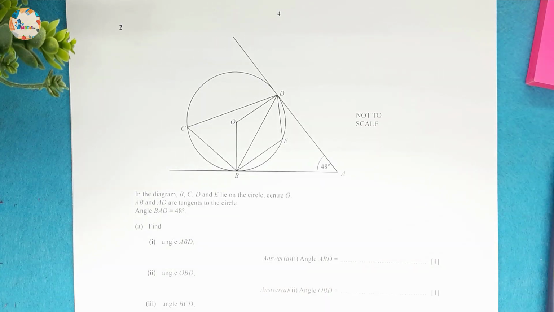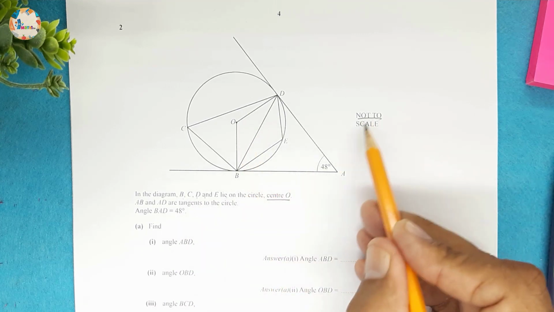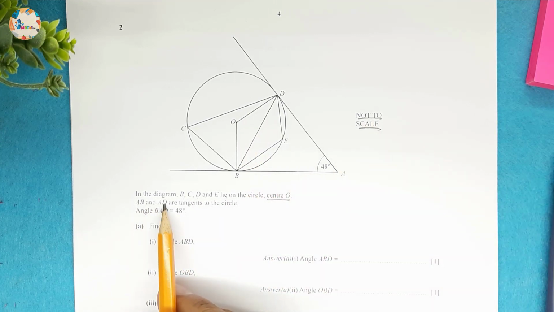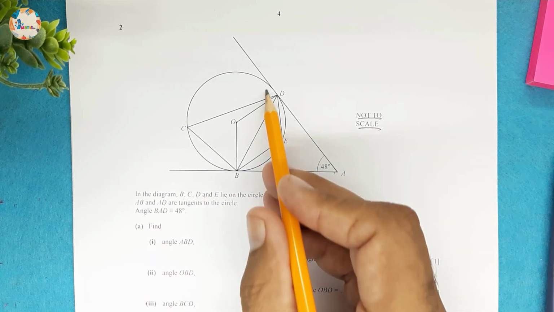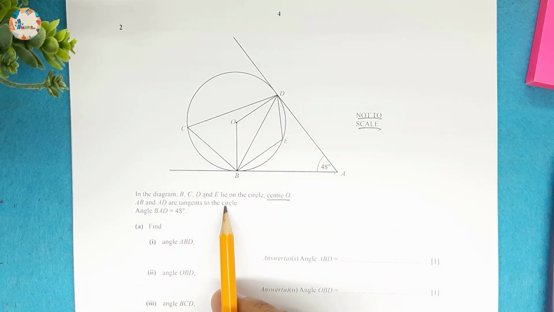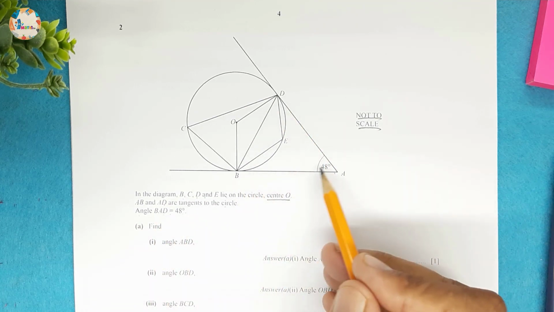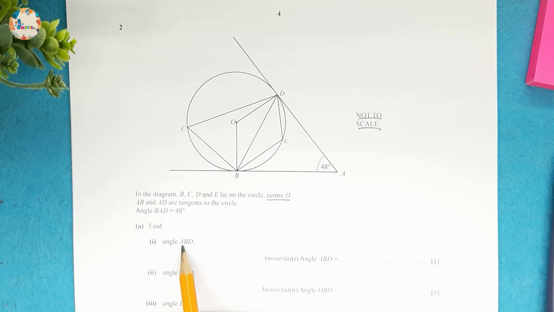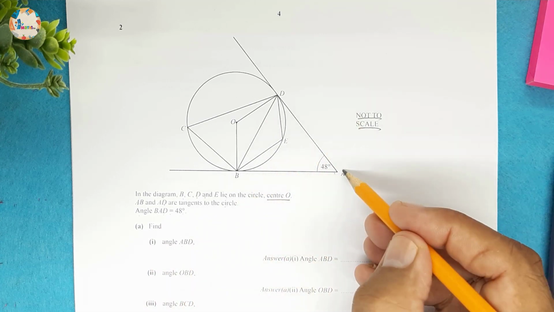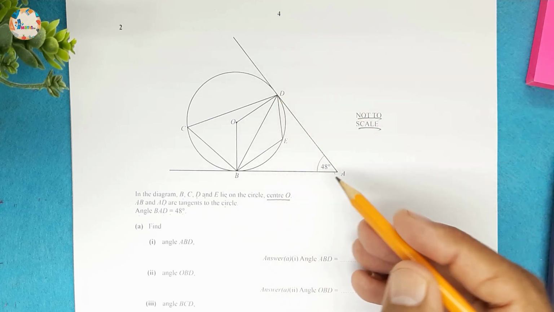Question number 2, this is a circle theorem question. Diagram is provided. In diagram, B, C, D and E lie on the circle. Center is O, diagram is not to scale. AB and AD are tangents to the circle. Angle BAD is equal to 48. Find angle ABD. So ABD will be this angle.